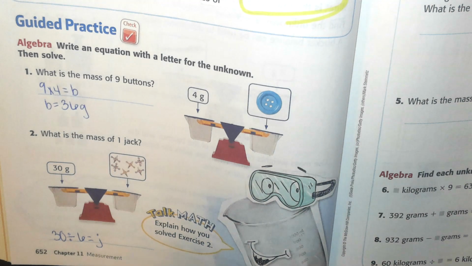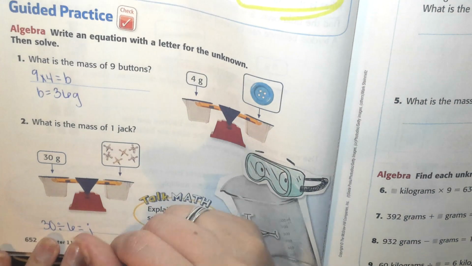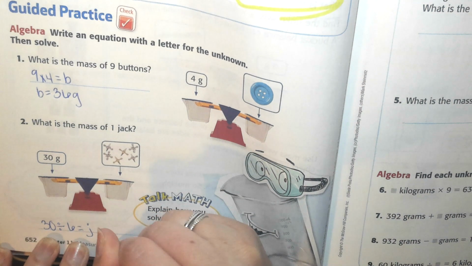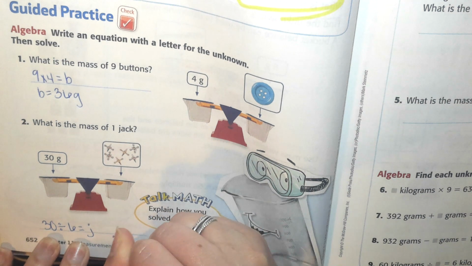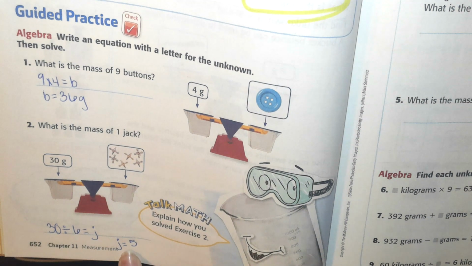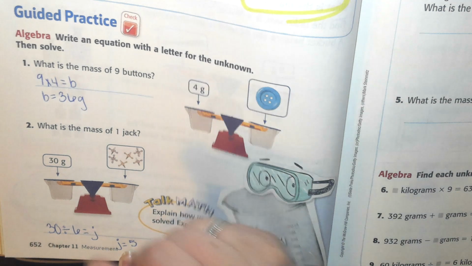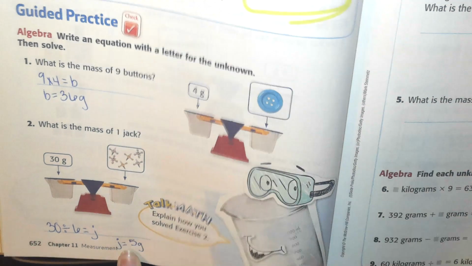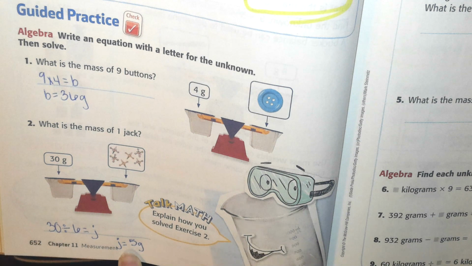I can think in my head about an inverse operation. 6 times what is 30? I know 6 times 5 is 30. So 30 divided by 6 must be 5. So my unknown is 5 and 5 grams. Don't forget your label. Okay?